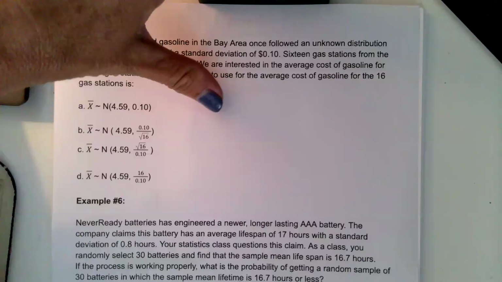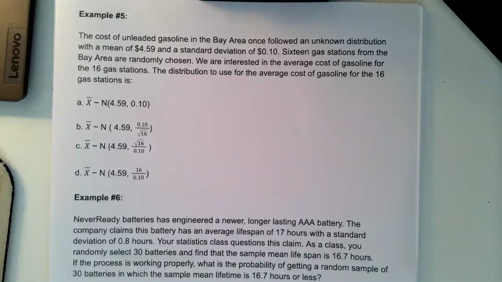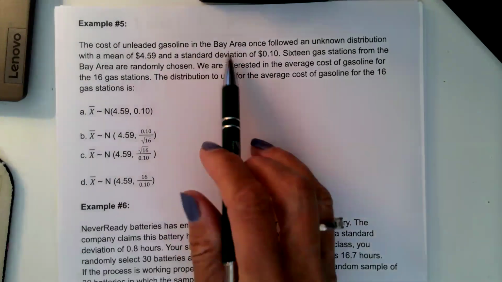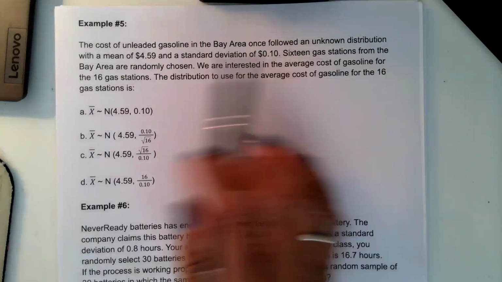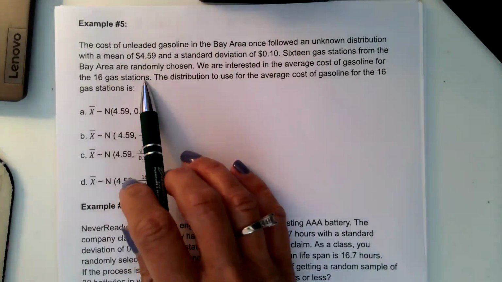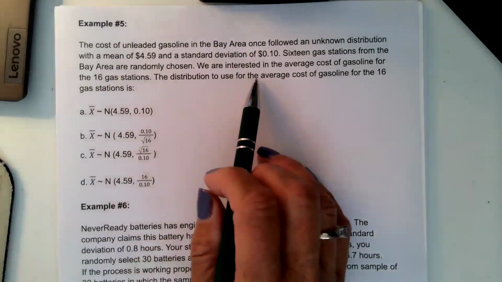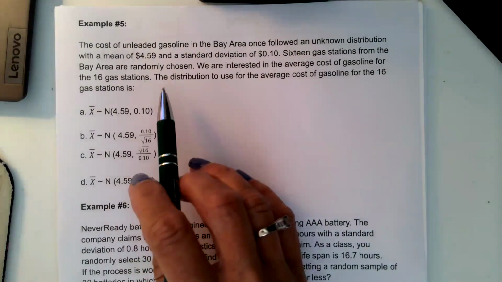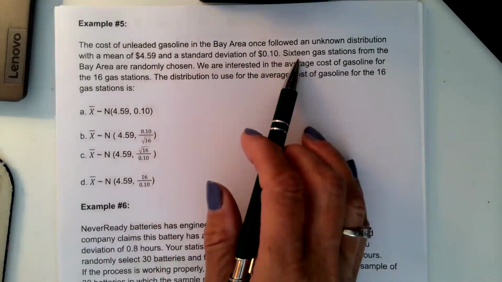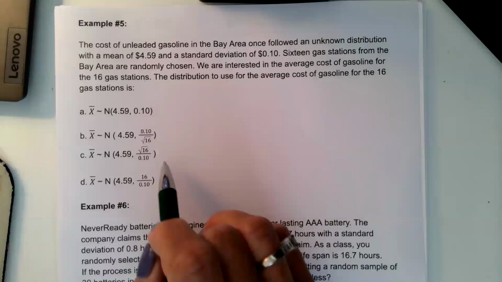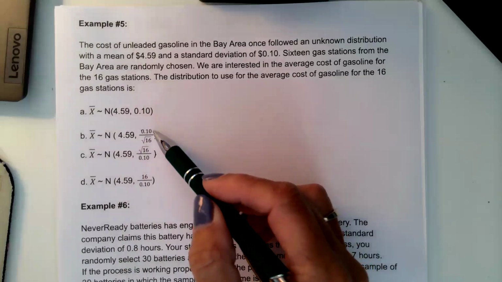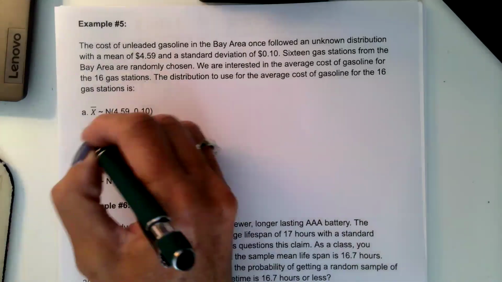Examples left here, it says, the cost of unleaded gasoline in the Bay Area once followed an unknown distribution with a mean of $4.59 and a standard deviation of 10 cents. 16 gas stations from the Bay Area are randomly chosen. We are interested in the average cost of gasoline for the 16 gas stations. The distribution to use for the average cost of gasoline is. And so we are not talking about a single gas station. We're talking about a sample of 16. And so we would be $4.59 would be the mean. And then we have the standard error of the standard deviation divided by the square root of n. So that would be B.